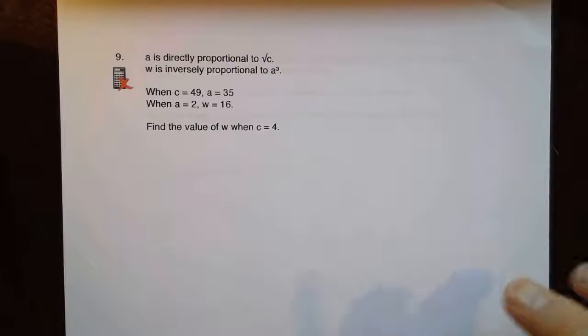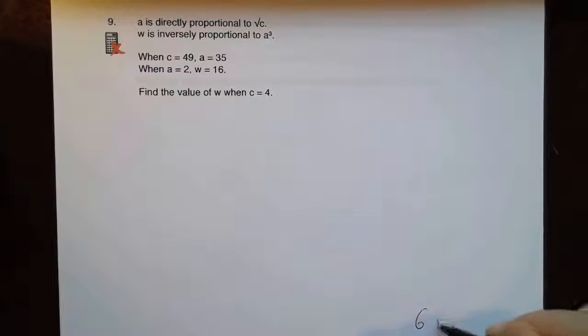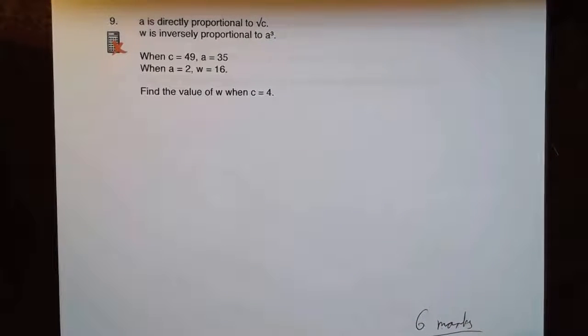They've given this as a 6-mark question. So it's 6 marks, so it's quite a bit of working out required, but you could get a lot of marks for it. So let's just start by setting up the different equations.